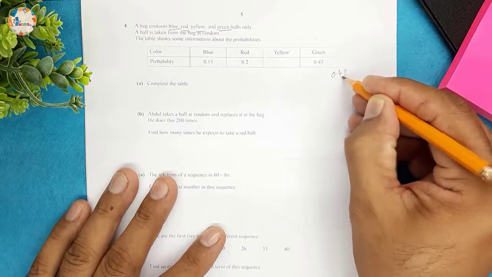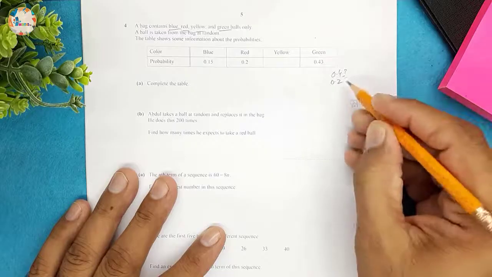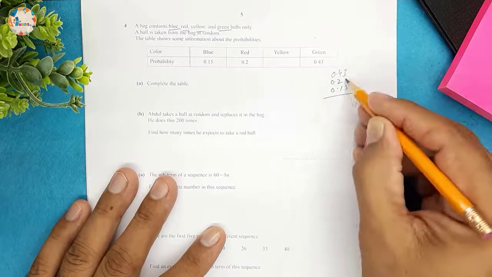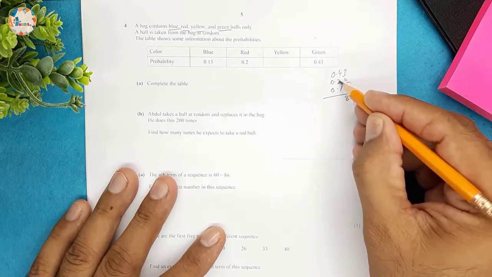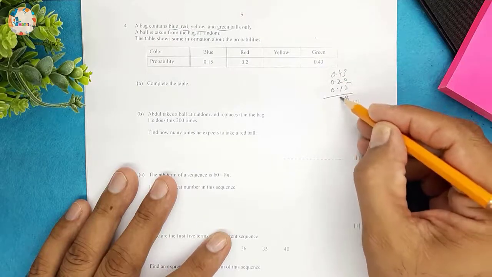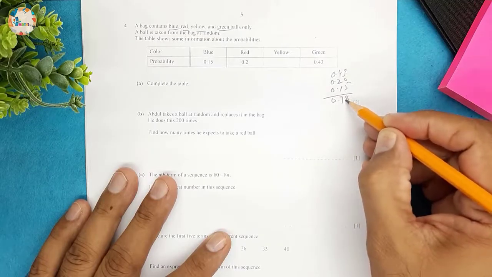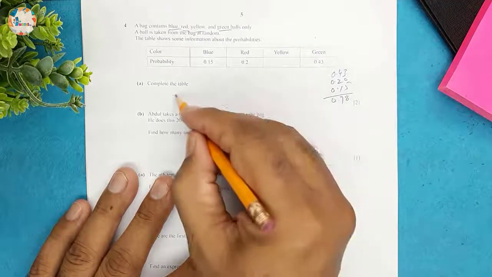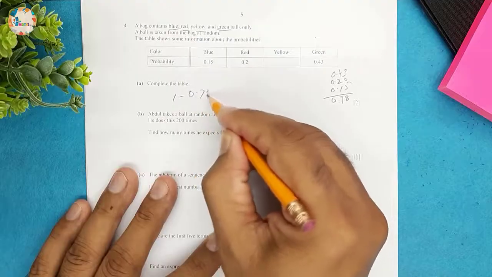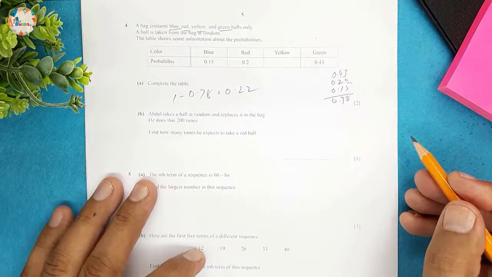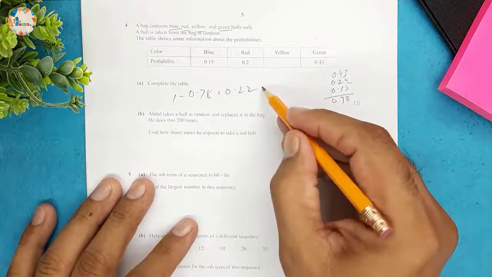So 0.43, 0.2 and 0.15 we have to add. This will be 0.78. So 1 minus 0.78 will be equal to 0.22. So this will be our answer, 0.22.